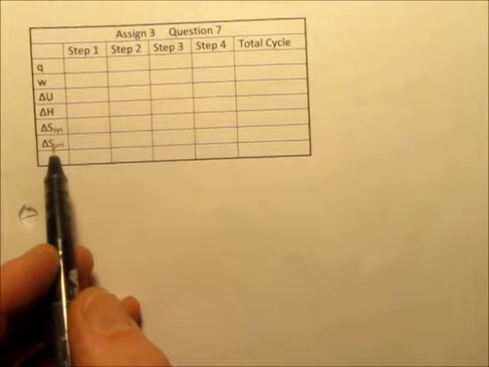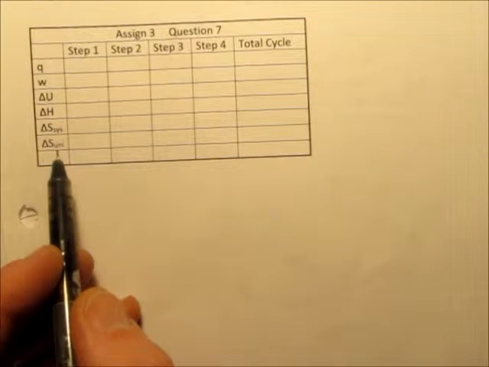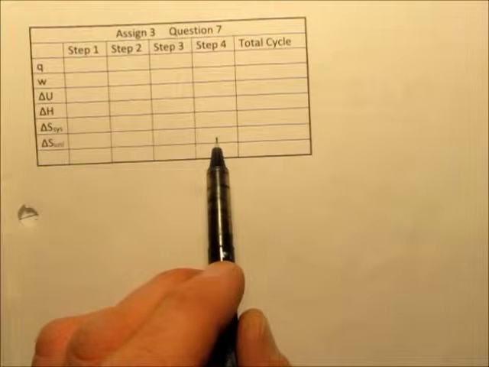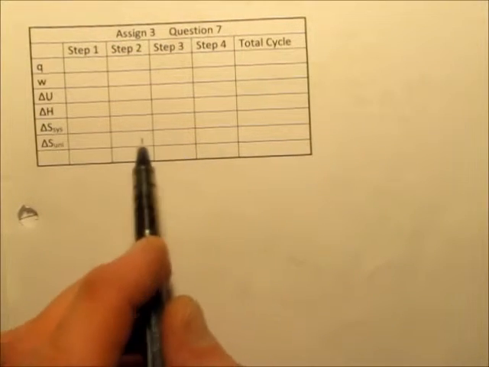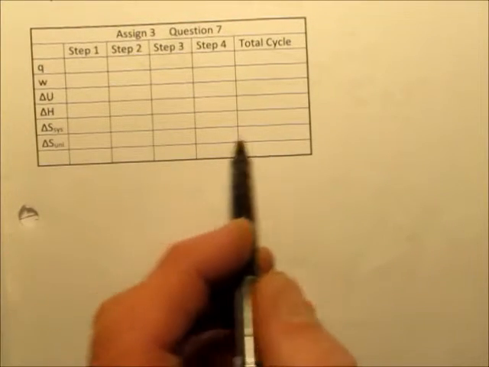If a process takes place reversibly, what is the change in entropy for the universe? It's 0. If each of these steps is done reversibly, which it is, each of these is 0 for the universe, and the total will be 0. So that is a no-brainer across there.